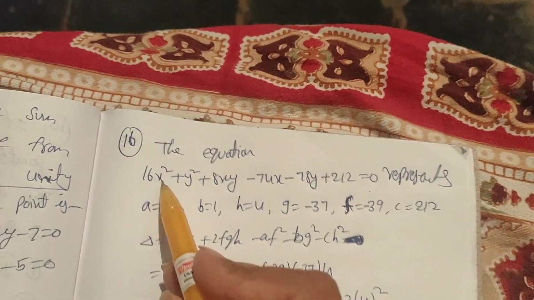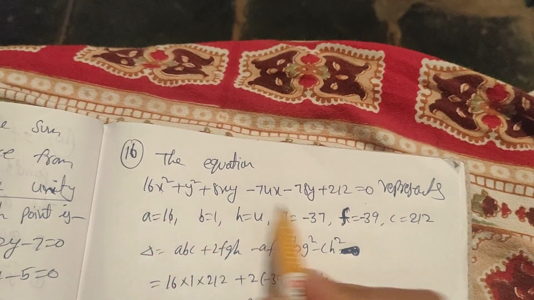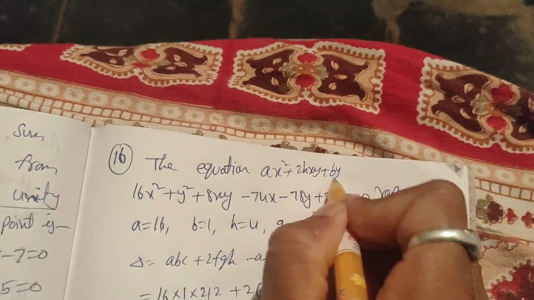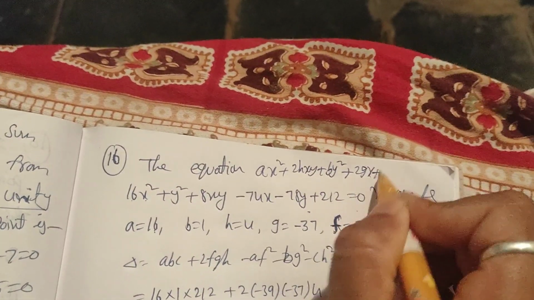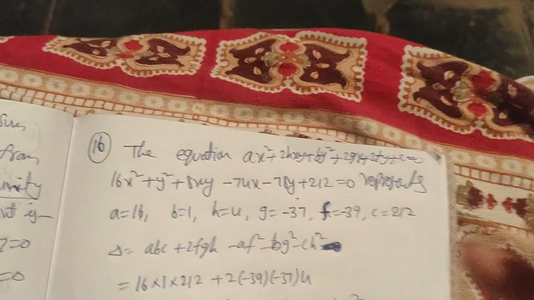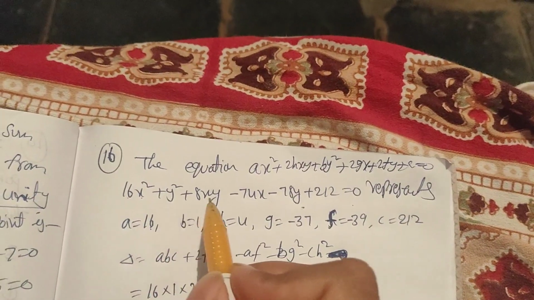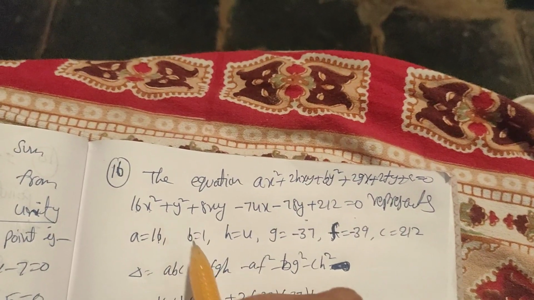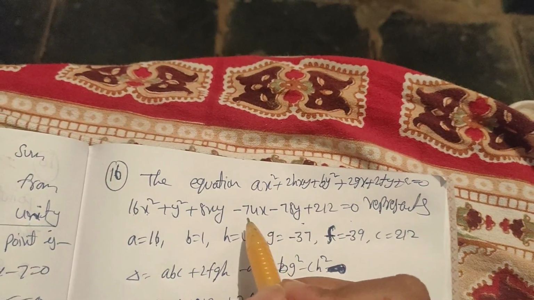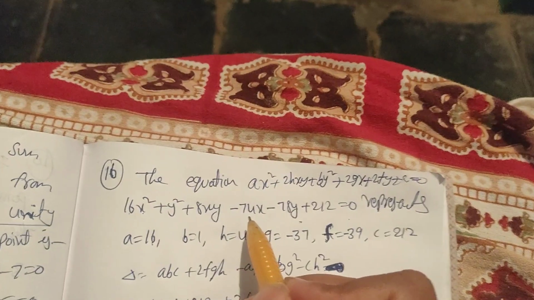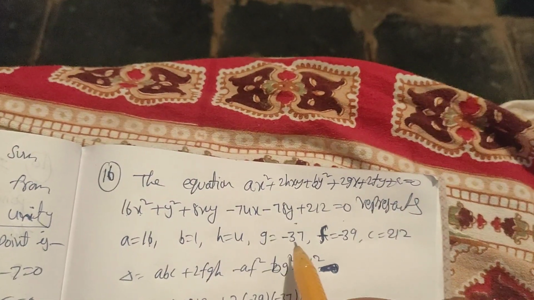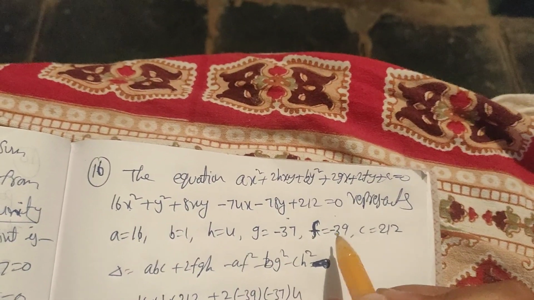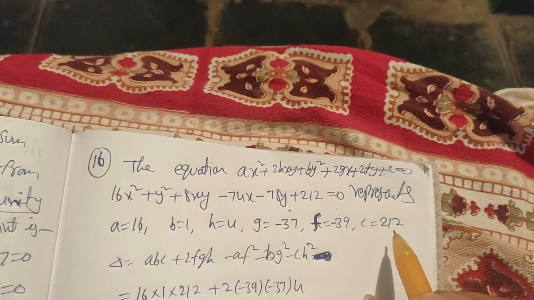So here x square coefficient a is equal to 16. Compare this equation with ax square plus 2hxy plus by square plus 2gx plus 2fy plus c is equal to 0. So here a is equal to 16, 2h is equal to 8, h is equal to 4. So b is equal to 1. In the place of 2g, minus 74 is there, so g is equal to minus 37. In the place of 2f we have minus 78, f is equal to minus 39. In the place of c, 212 is there.